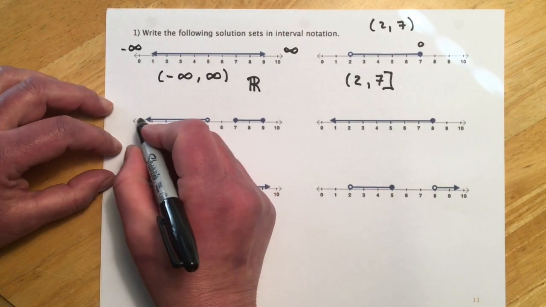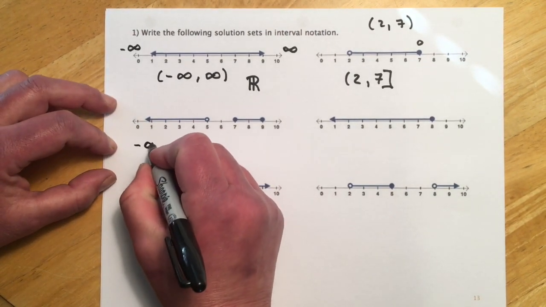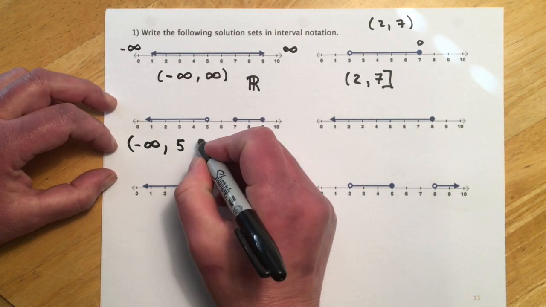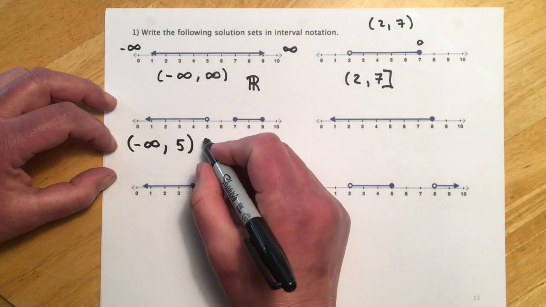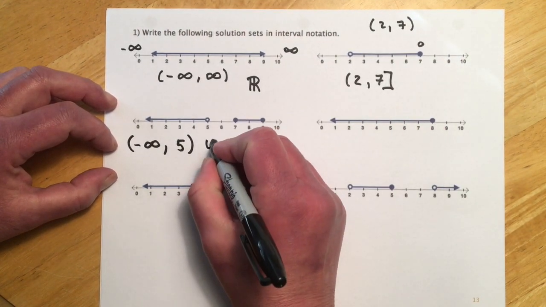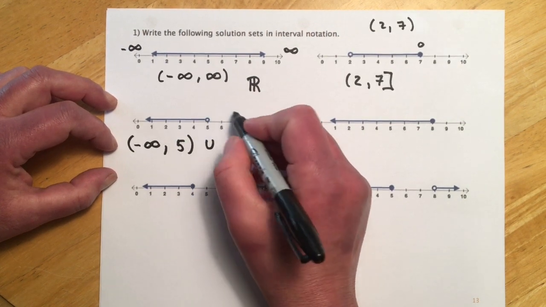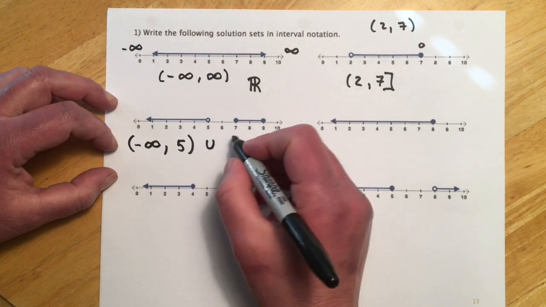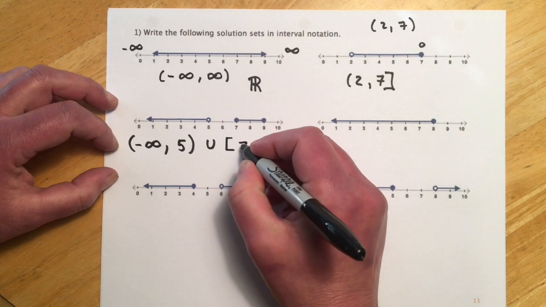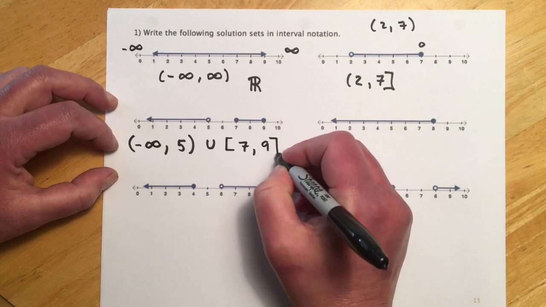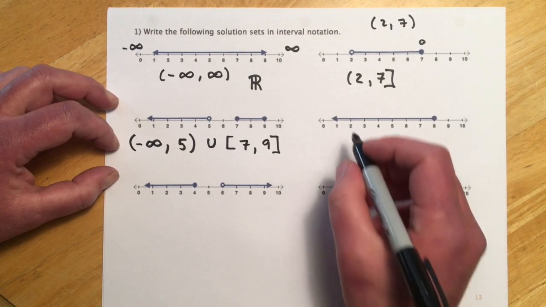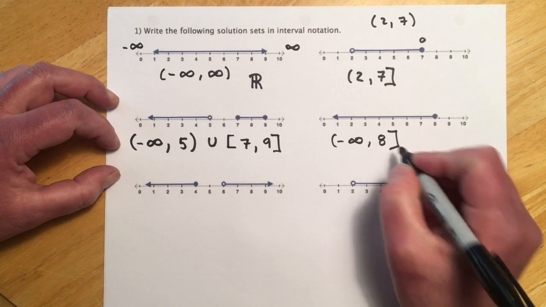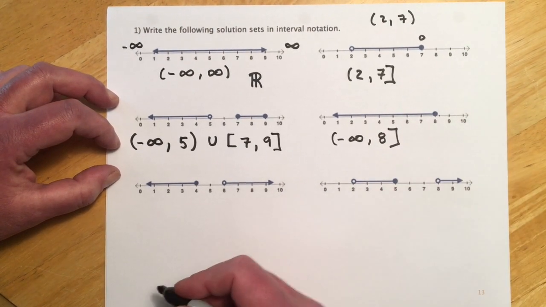For this next one, so this is going out to negative infinity. So that's my farthest point to the left, and always a parenthesis. And then up to 5, and parenthesis because of the open dot. And then we're going to union. So union means or, and it's how we bridge a gap using interval notation. So I have this here or that over there. So 7 is included, so I want to switch to a bracket, and then up to 9 and close the bracket. This one, pretty basic, so negative infinity up to 8, and a bracket on the 8.